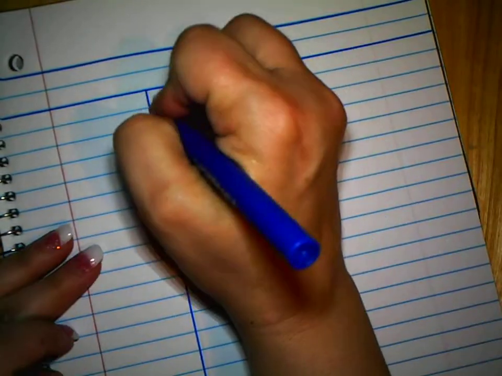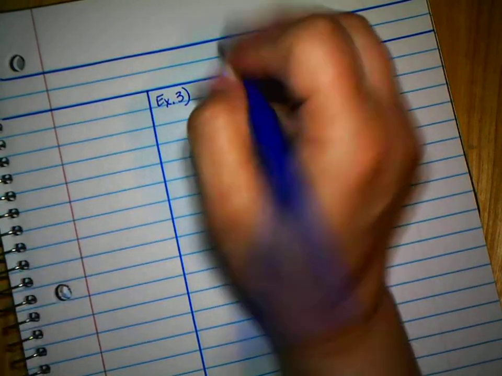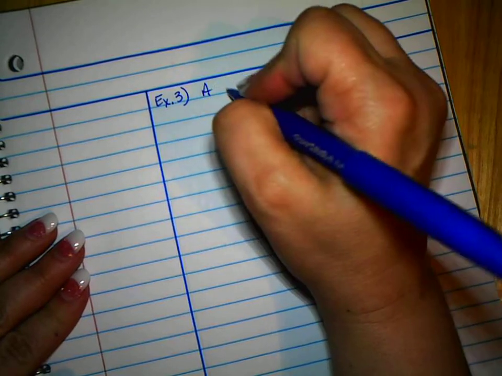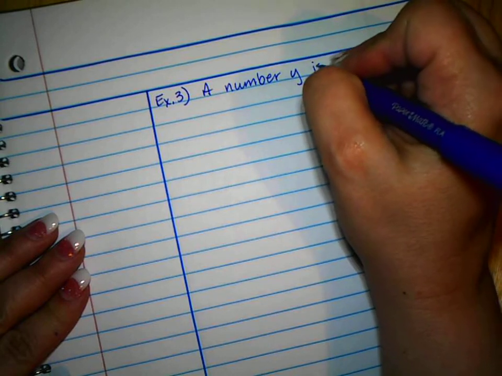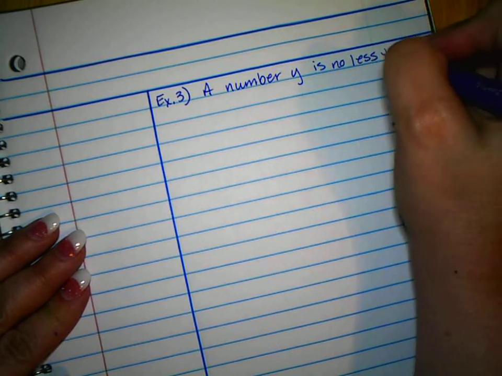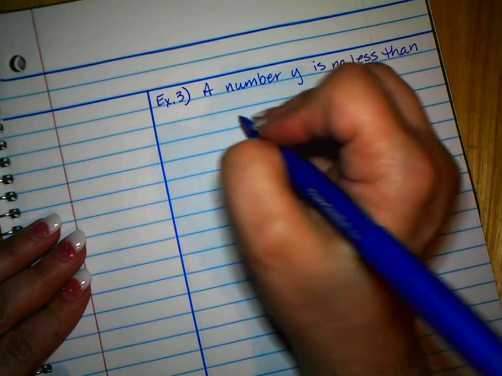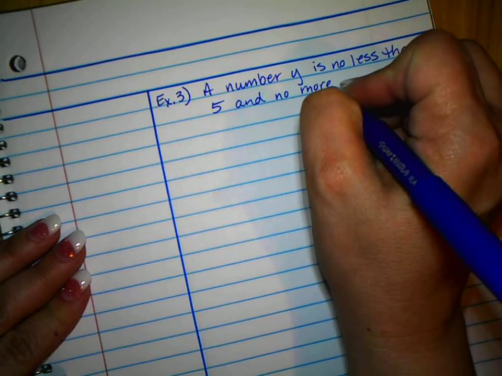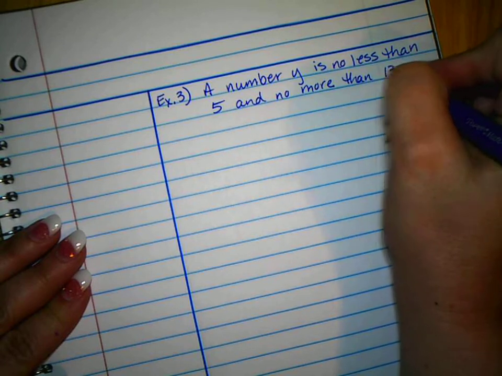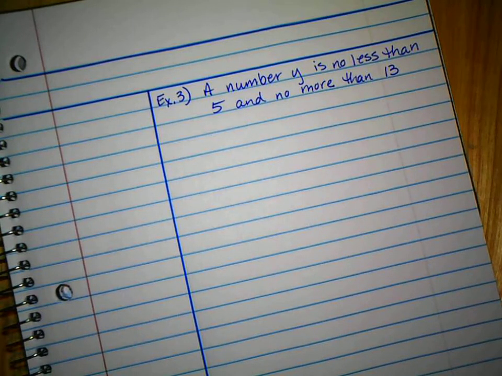Try another example. Number y is no less than 5 and no more than 13. And this is what we're going to end up with, a compound inequality.